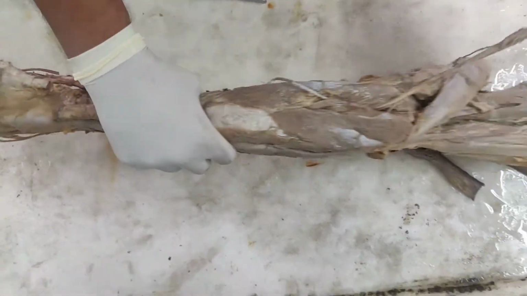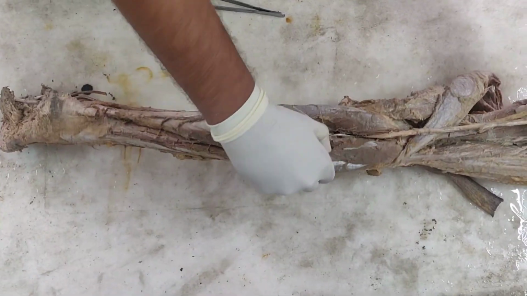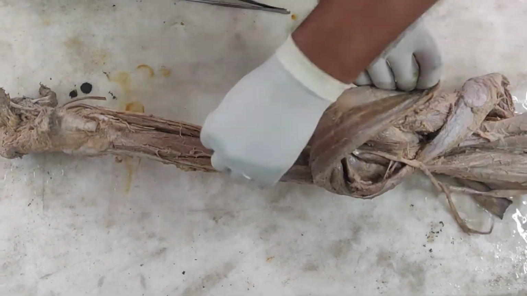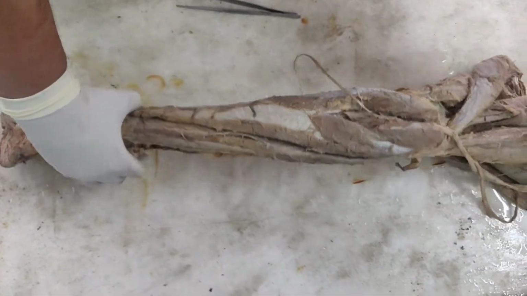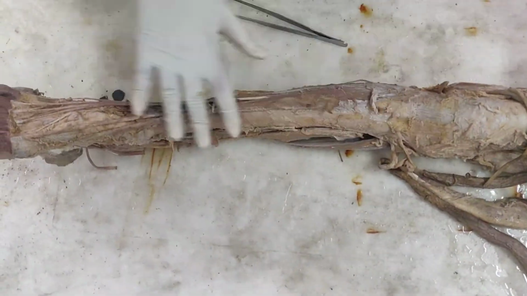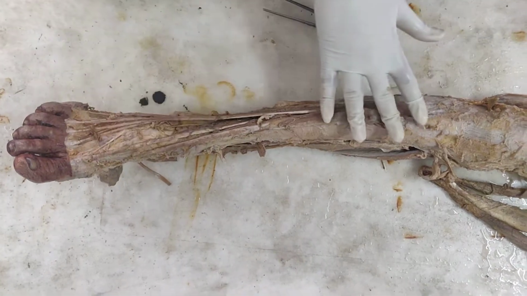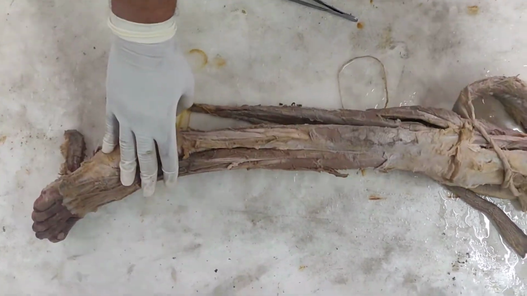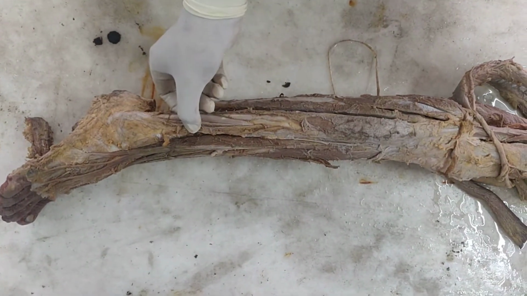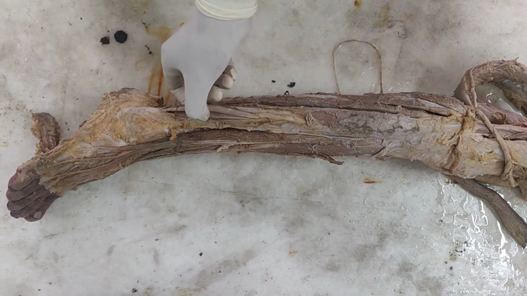This is the tibial part of the sciatic nerve, here you can see, and also here you can see. And all the muscles in front of the leg, the extensor compartment, are supplied by the deep peroneal nerve, and the lateral compartment is supplied by the superficial peroneal nerve.